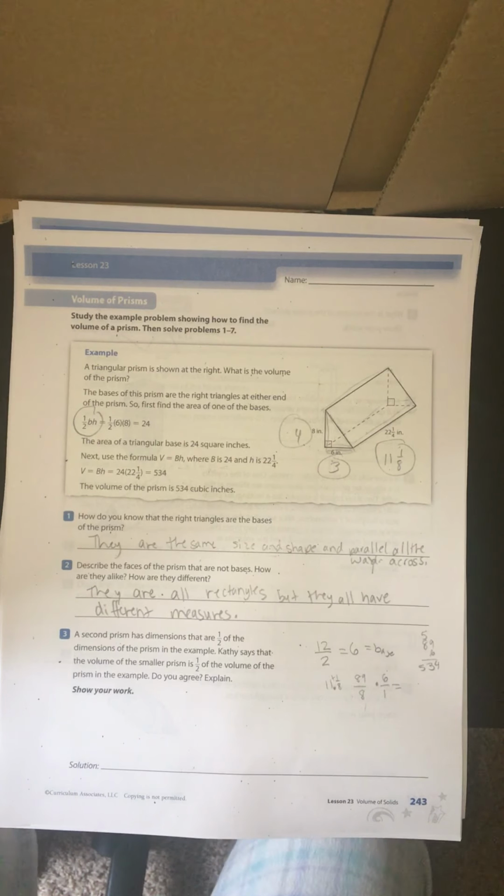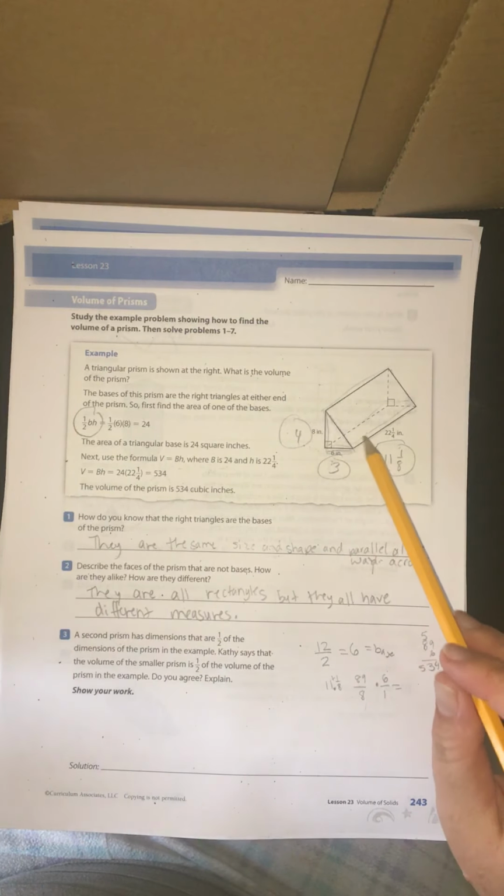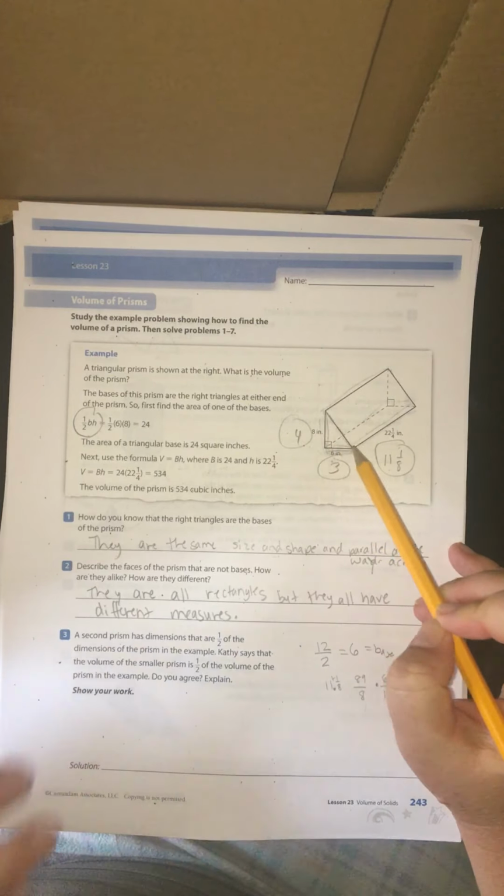Okay, so today we're going through page 243, 244, and this is going through the volume of prisms. When it says the volume of prisms, it's asking you about the study of them, and it's talking about not just rectangular anymore. Now this one has a triangle. So they're using 1/2 base times height to be able to figure out what this first right triangle is.